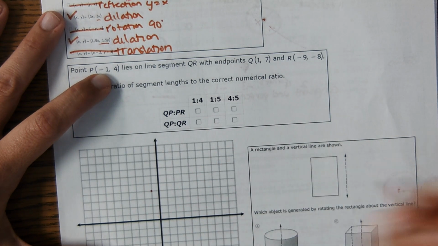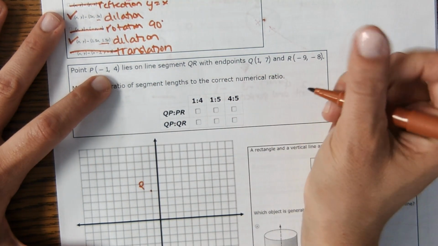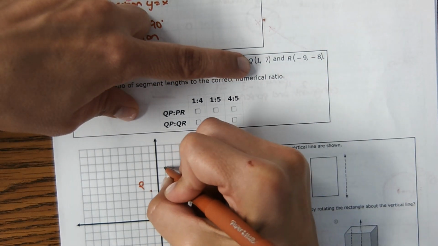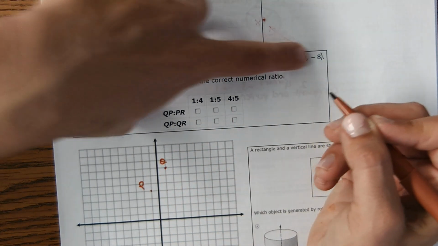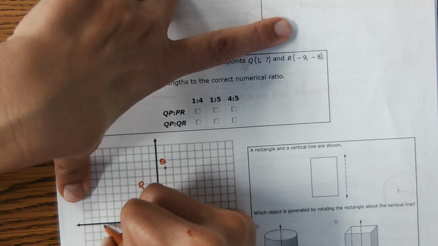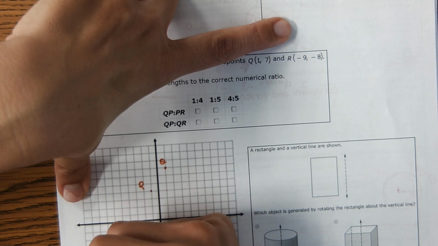By making my point really small, it'll make my line more accurate. So this will be point P. Q is at (1, 7): 1, 2, 3, 4, 5, 6, 7. R is at (-9, -8): 1, 2, 3, 4, 2, 3, 6, 7, 8.